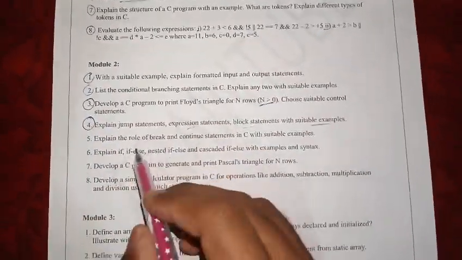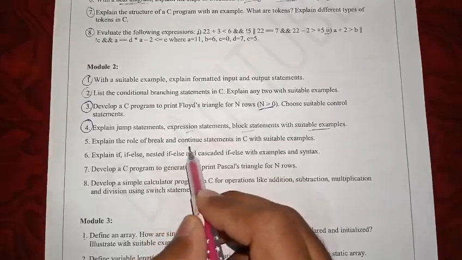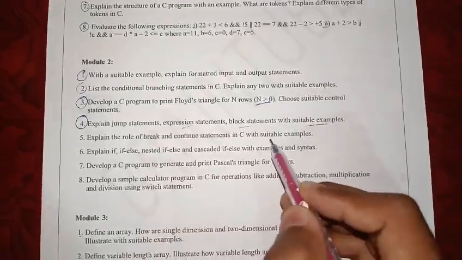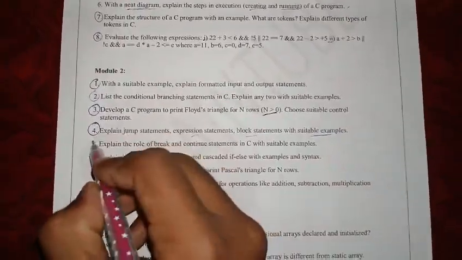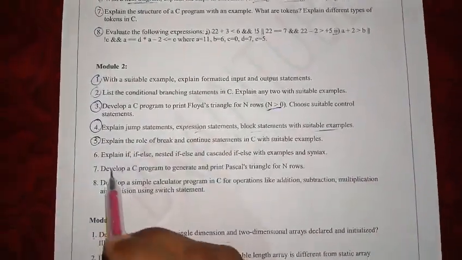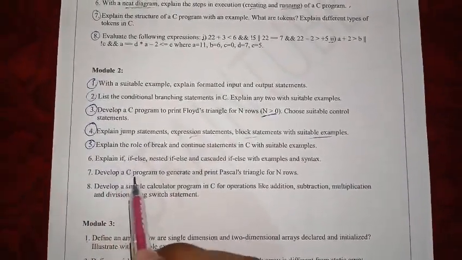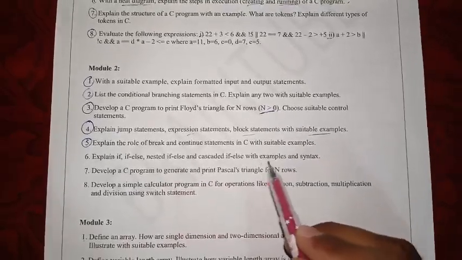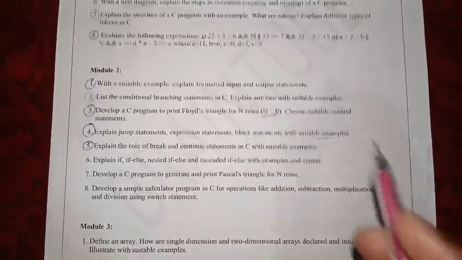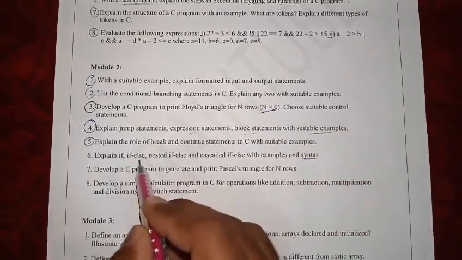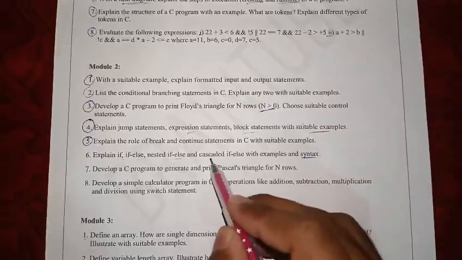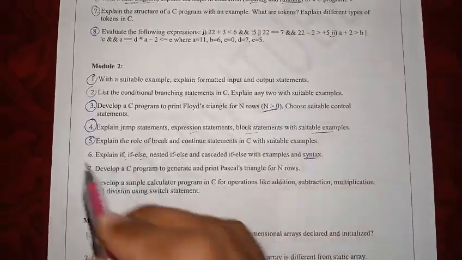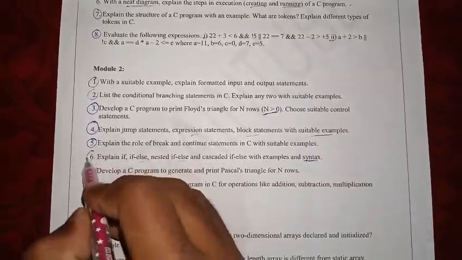Fifth question we are having, explain the role of break and continue statement in C with suitable example. Important question. Question number 6, explain if, if else, nested if else and cascaded if else with example and syntaxes. We have to write syntaxes for all these if, if else, nested if else and cascaded if else statements, and with example we have to explain them. This is also the important question.